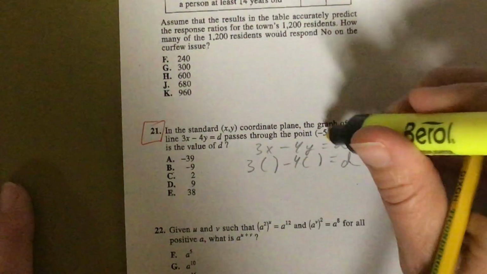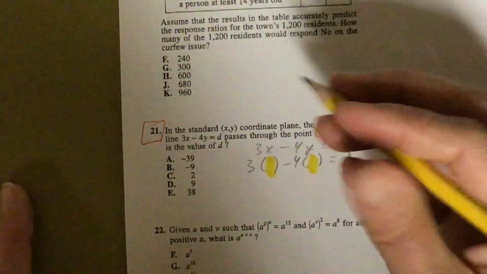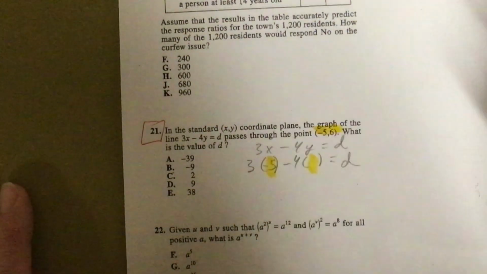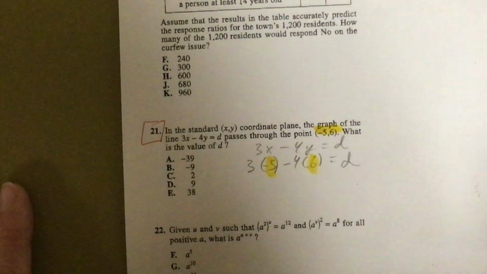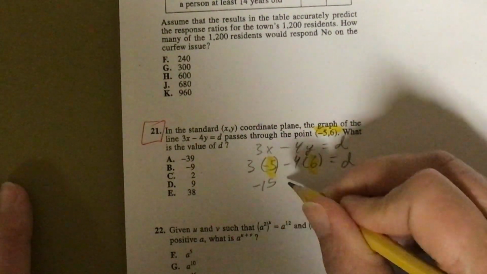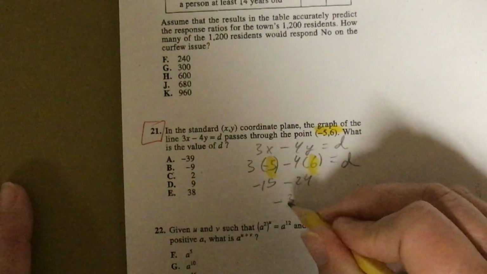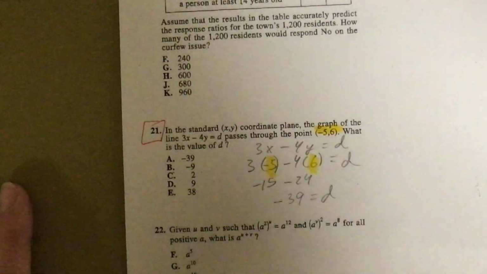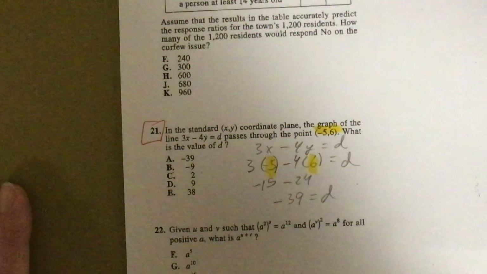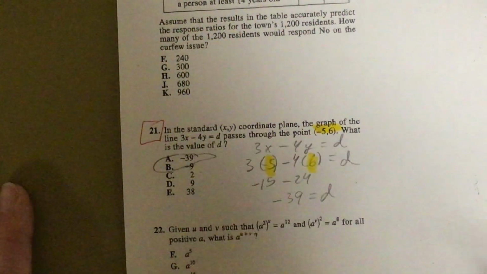So I'm going to take that and put it here and here. So I'm going to put my -5 for my x, and I'm going to put my 6 for my y. And I'm going to go ahead and calculate that. -15, -24, -39, and that's what my d is. So I just had to plug that point in, and I'll be able to solve for that.